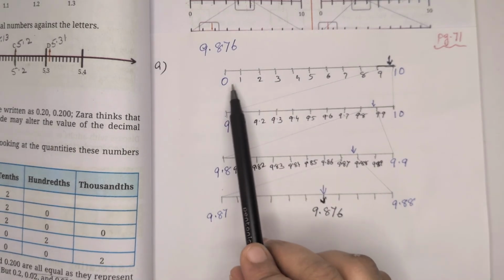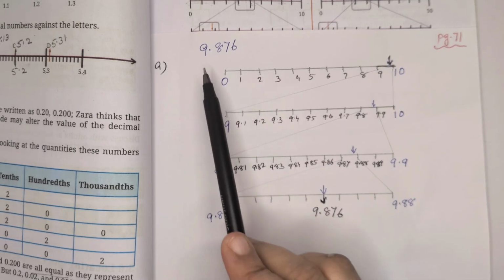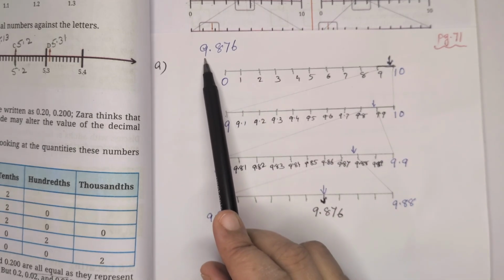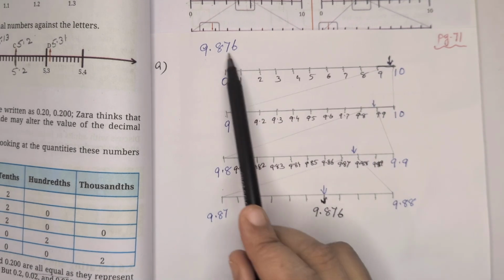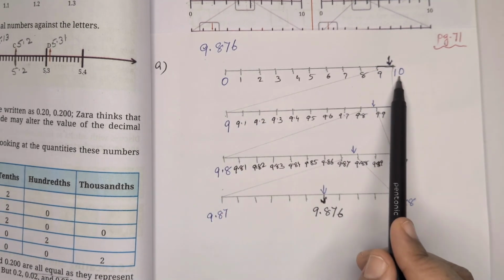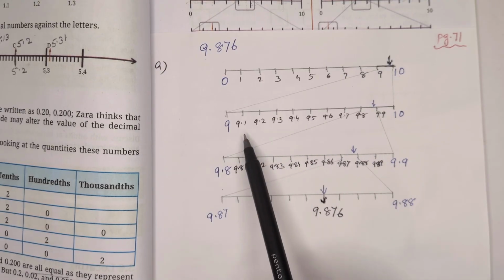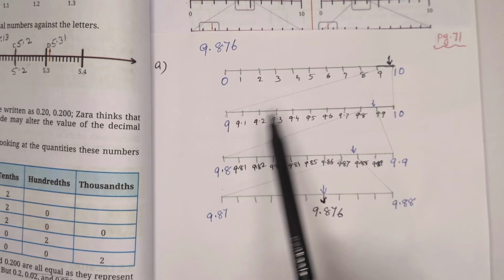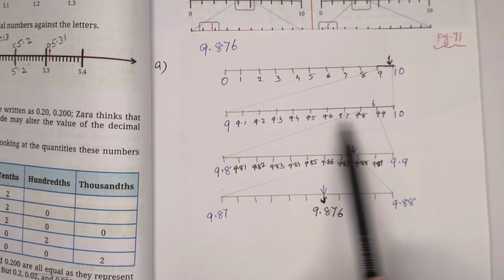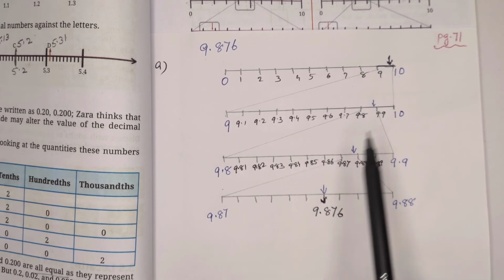So first, the normal number line 0 to 10, and according to that, which digit do we have to take? 9, before the decimal point. So this number lies between 9 and 10. That is what we are magnifying, enlarging. Here, 9 and 10, again dividing that into 10 equal portions.